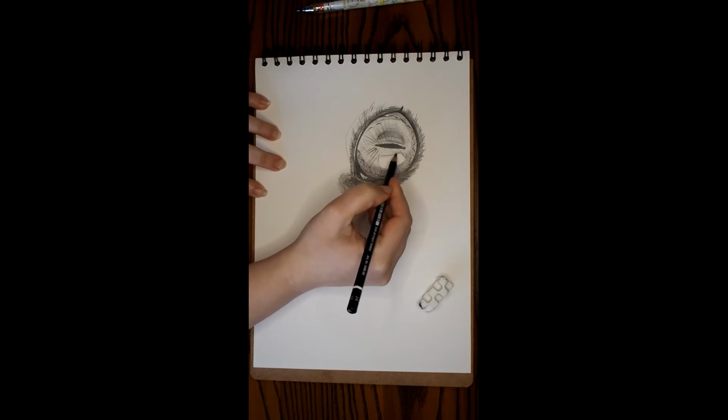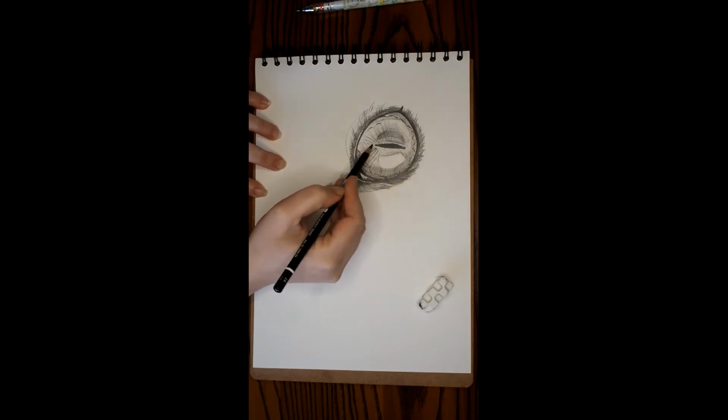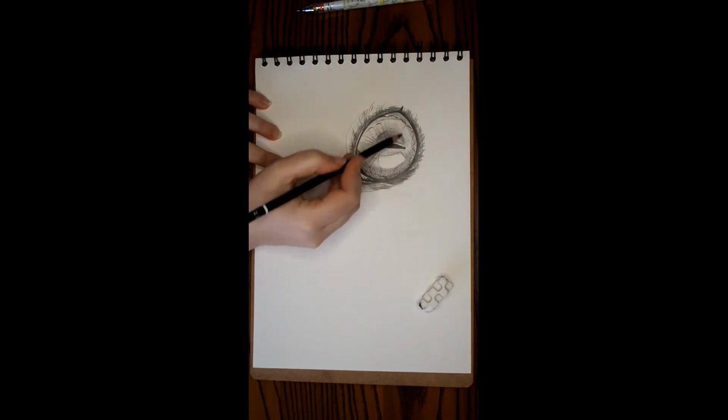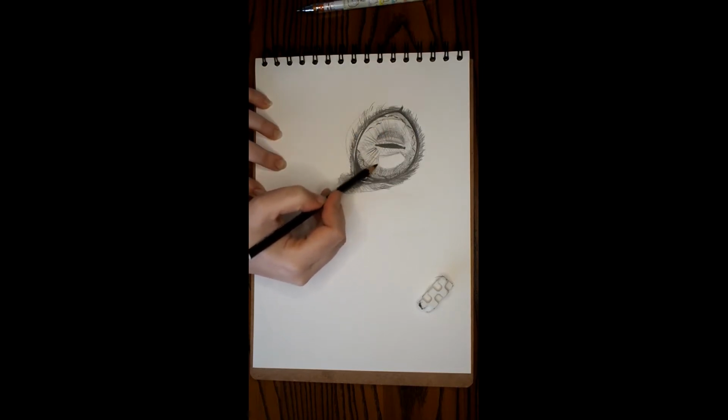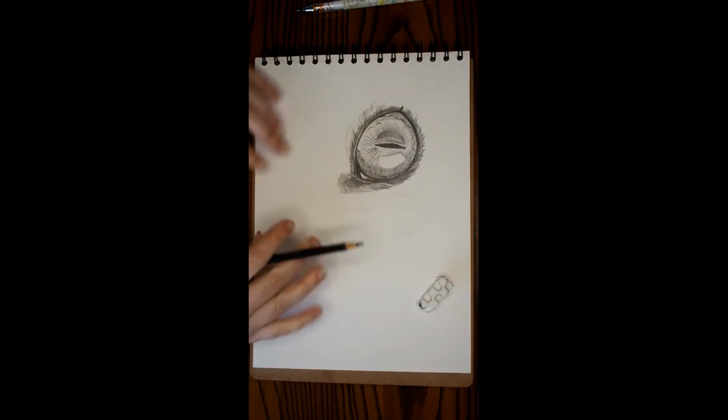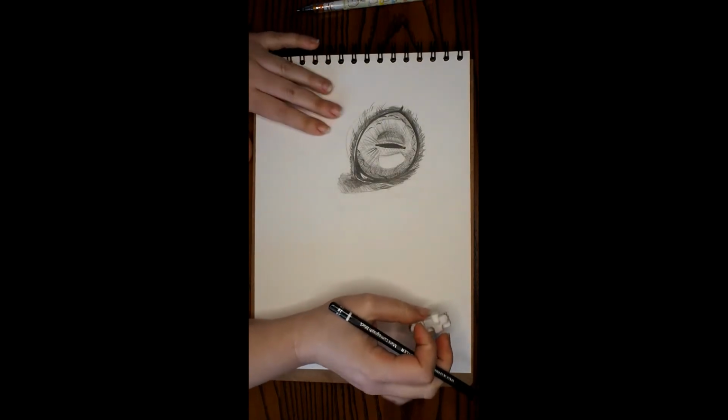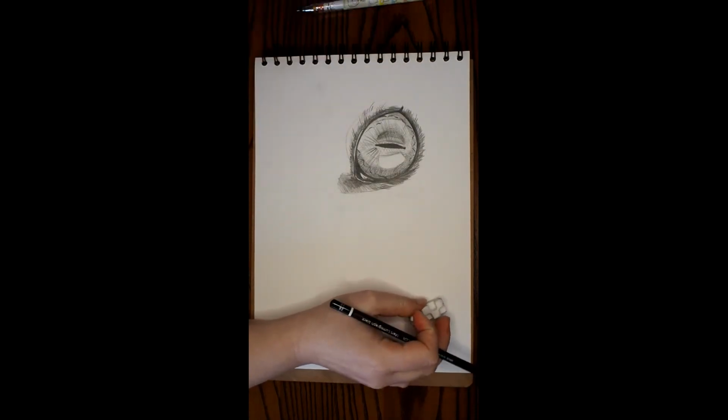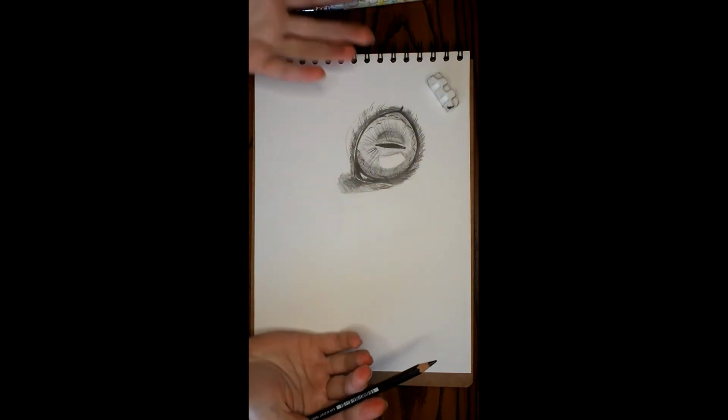Cool, so we've got our cat eye. I'm just kind of going in, scribbling over the top, adding a bit of extra detail. I'm not being super precise because it's just a sketch. So that's your very basic cat eye. Straight at the camera, pretty simple.